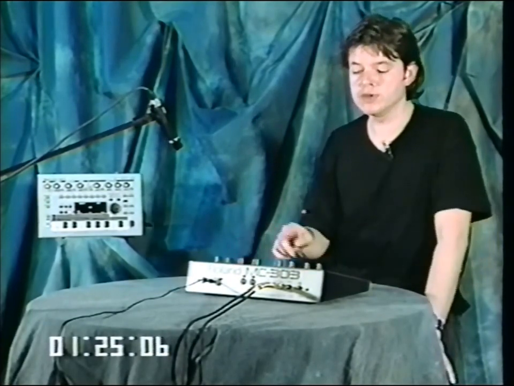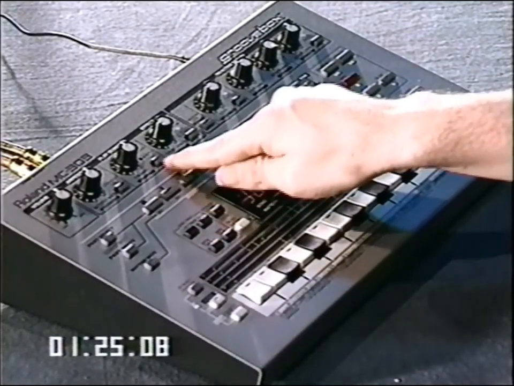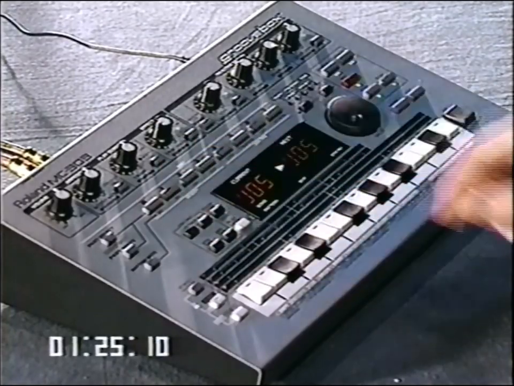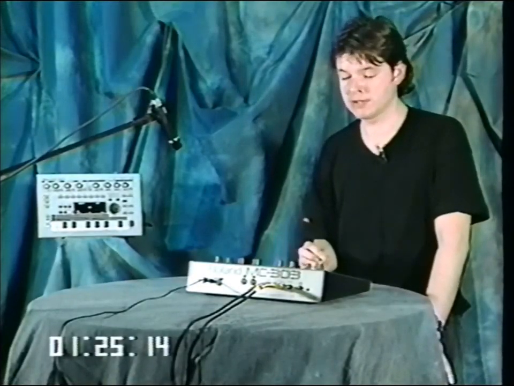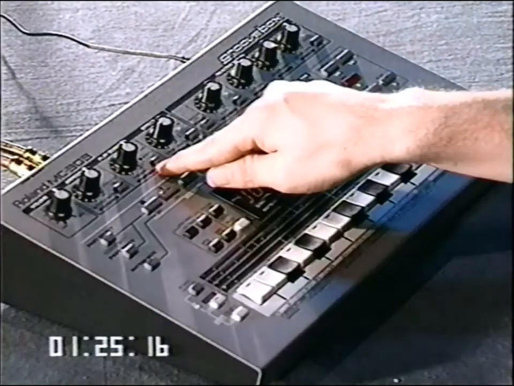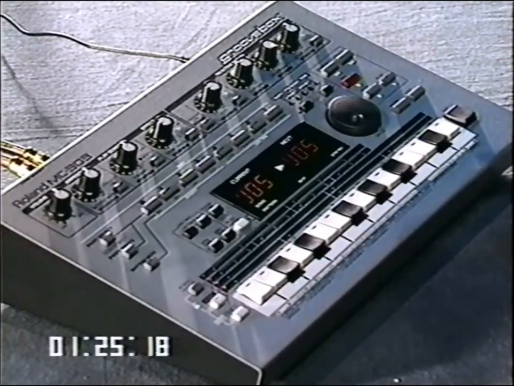Now the last of the pattern edit commands is the edit quantize command. I've already shown you how you can use the play quantize feature up here, but if you want to permanently and destructively quantize one of the user patterns, you can do this.